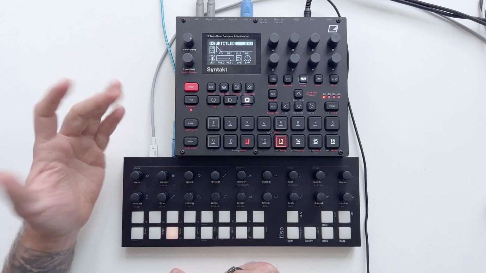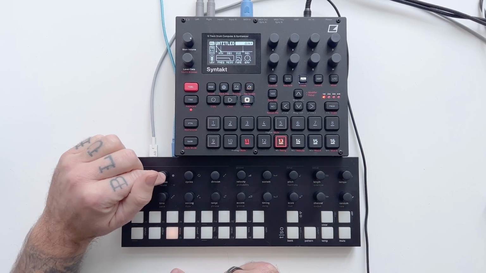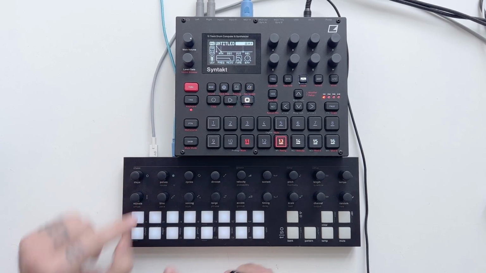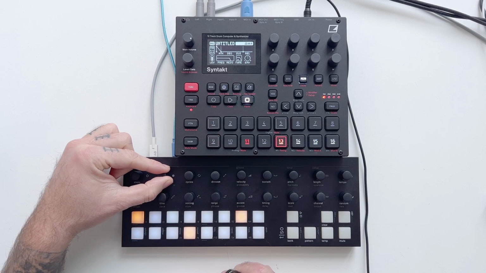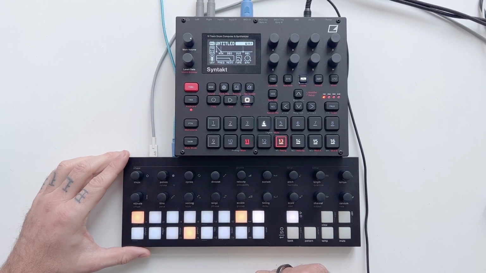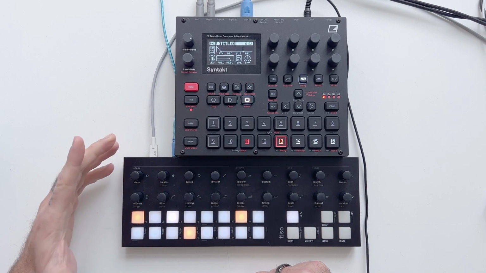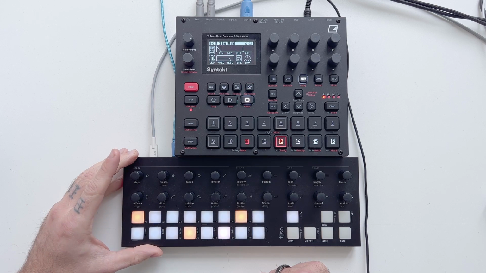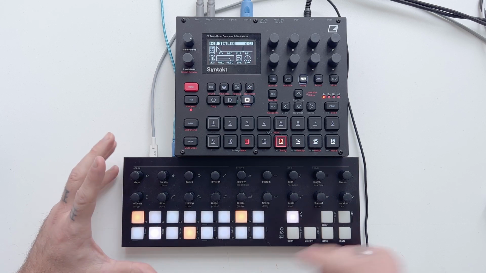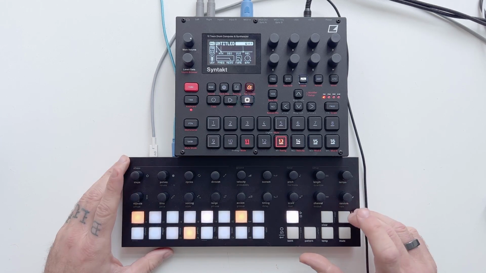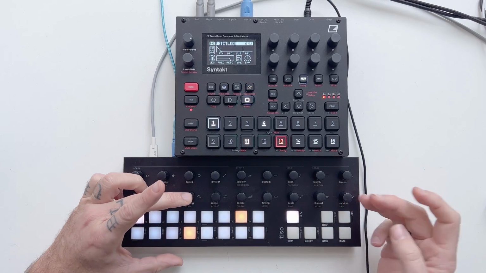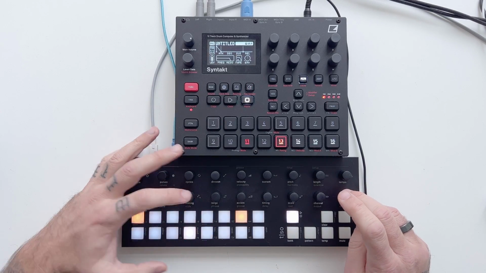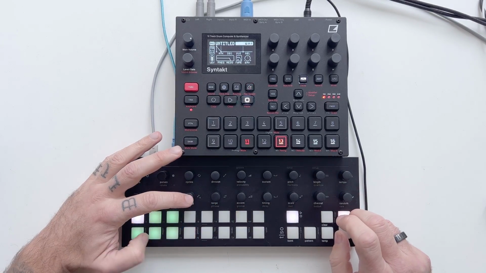What you can do, we can double press here, so we are in the pulse view, and we can start adding pulses. So back in the day, what you would do to add a note, you would do like this. First, you would select a style. Control, voicing.